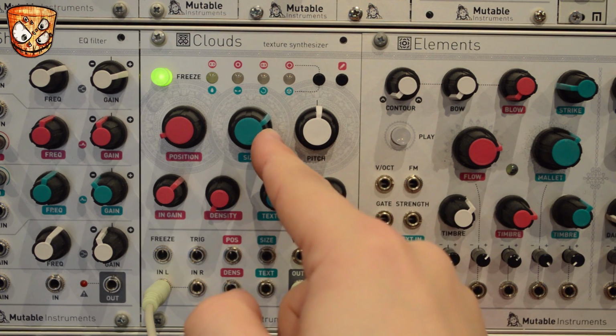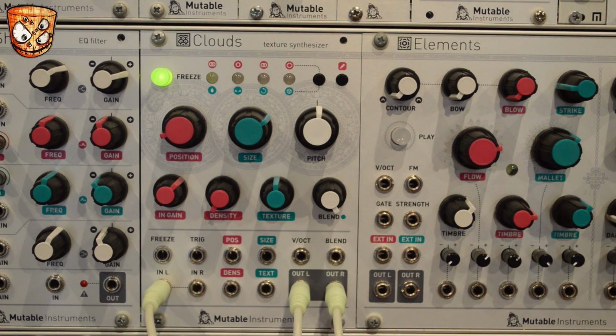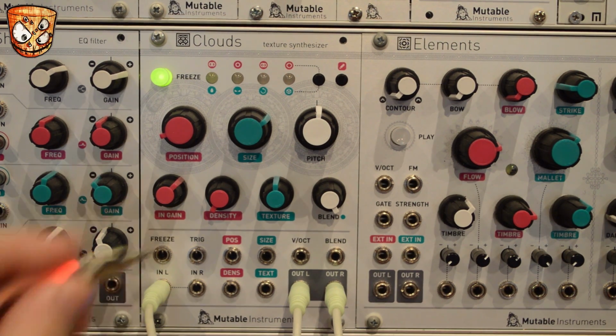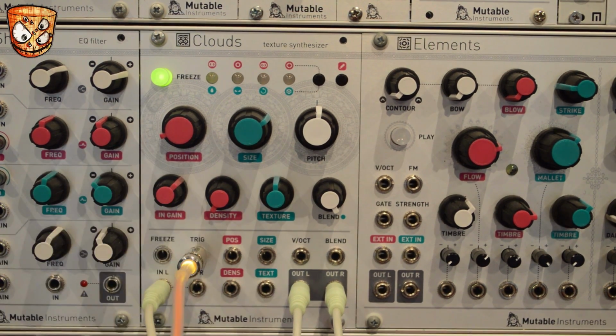When freeze is enabled, the trigger input creates a clock synchronized loop that can create steady synced loops or a stuttering effect. Here's a square wave LFO, and you'll see that signal go high when the LED on the cable goes red. And I'll take that LFO in the trigger input up to audio rate.